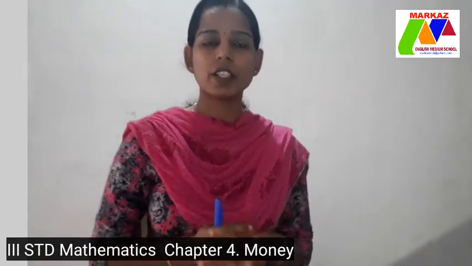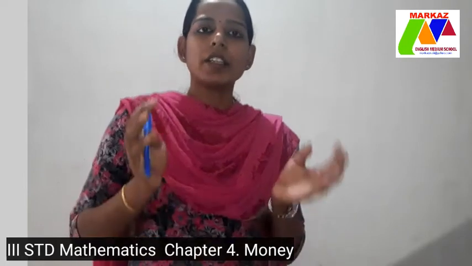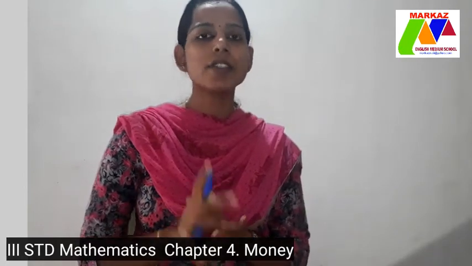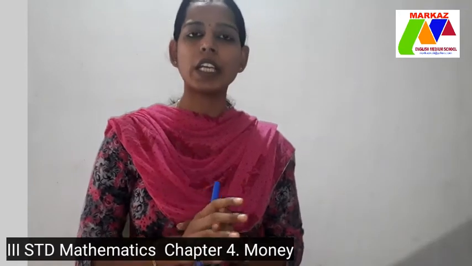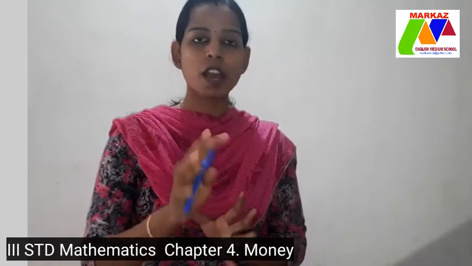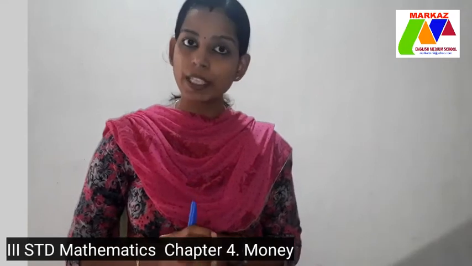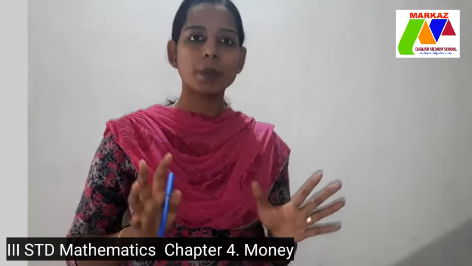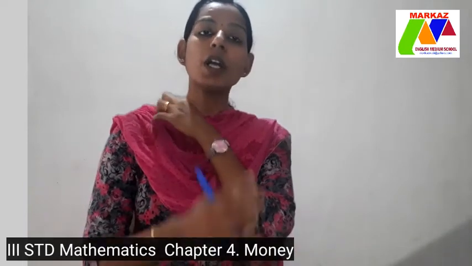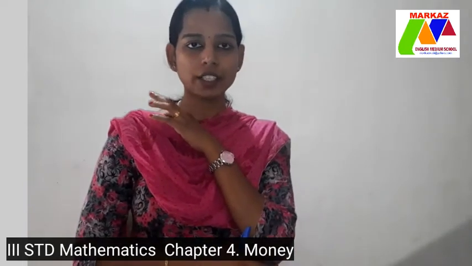So students, just keep in mind, the paise always have 2 digits. If there is no paise, we have to put 2 zeros after that dot. And the rupees always have 1 zero. If there are no rupees, we have to put 1 zero before the dot. Understood?